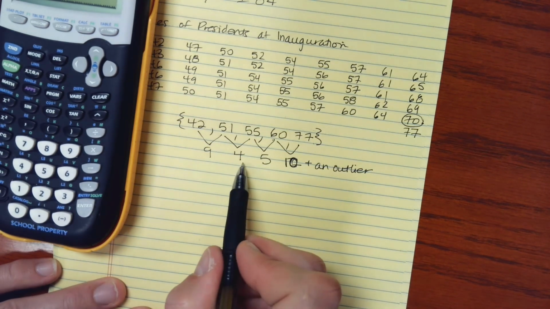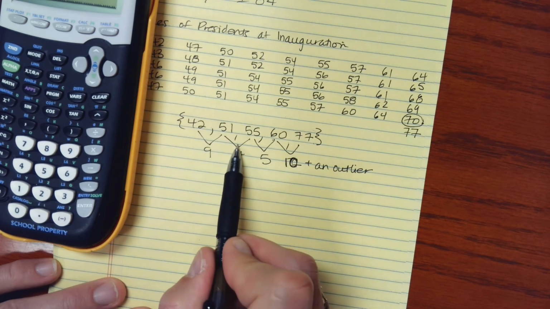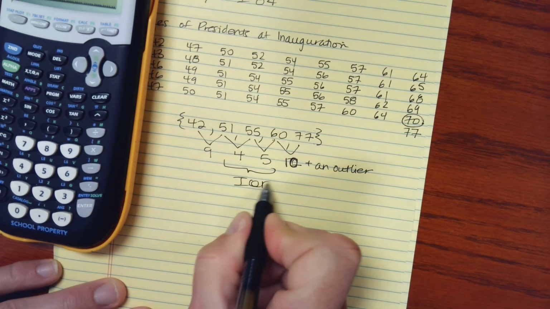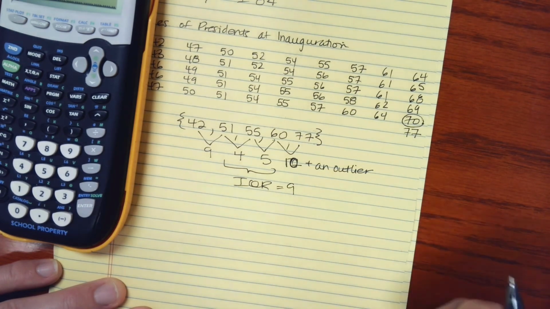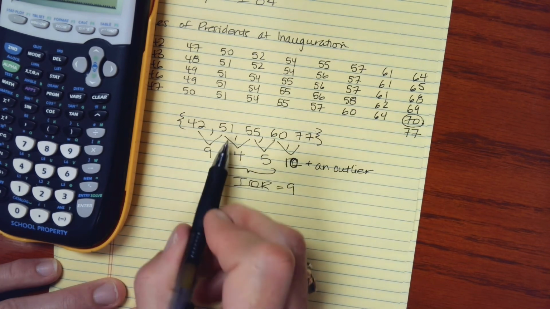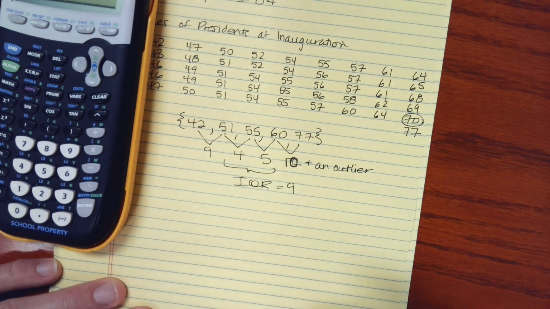So here we're seeing that there is a smaller range in both the second quarter and third quarter. Together, these make up the IQR, which is 9. So there's a range of 9 years that separates the 75th percentile from the 25th percentile.